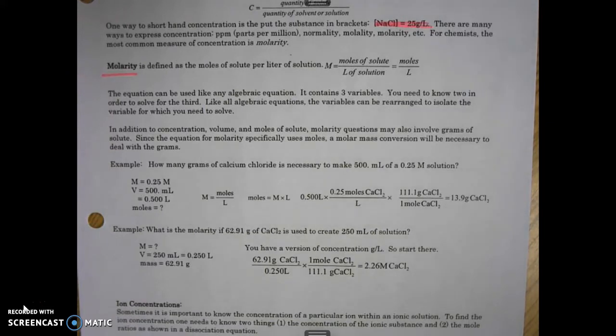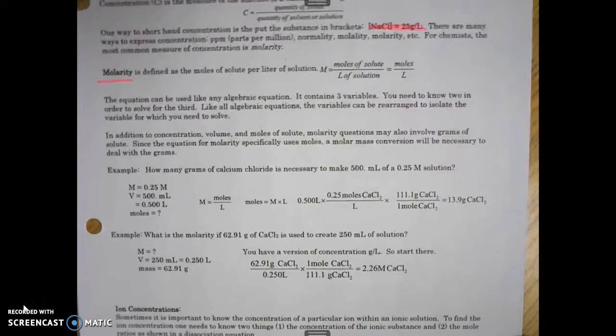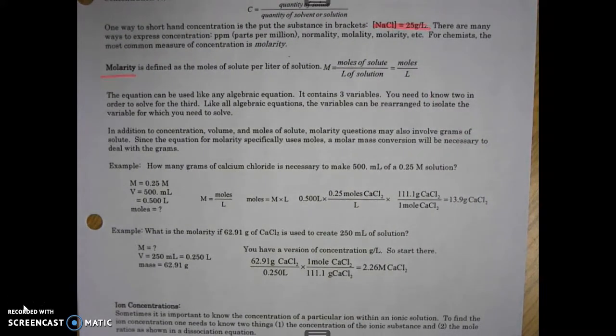Molarity is defined as the number of moles of solute, so the number of moles of salt, per liter of solution. So liter, not any sort of volume, but it's got to be per liter. So molarity equals moles per liter. This really winds up being an algebraic expression with three variables. In order to solve molarity, you've got to know moles and liters. In order to solve moles, you've got to know molarity and volume, and so forth. You can incorporate these ideas into dimensional analysis, but if you're solving molarity on its own, you can think of it as an algebraic equation with three variables.